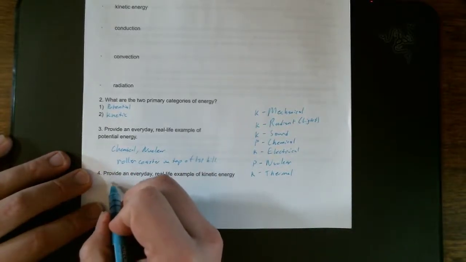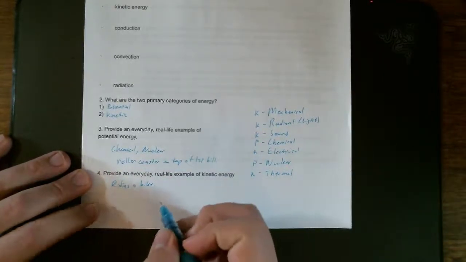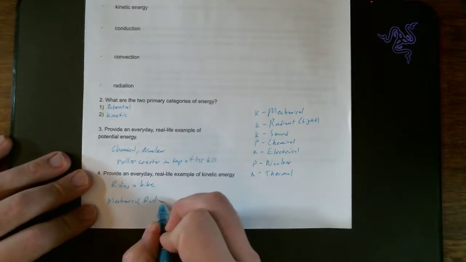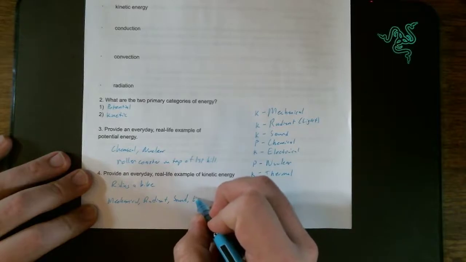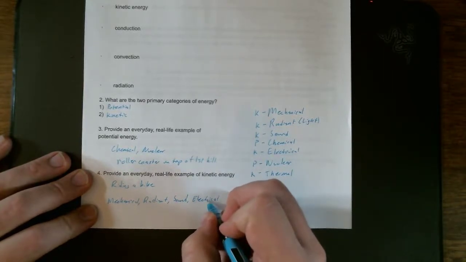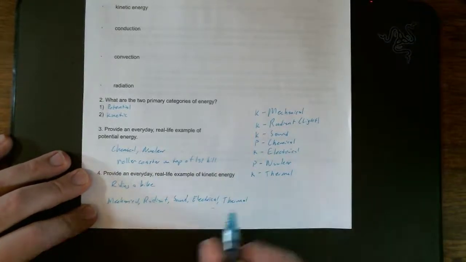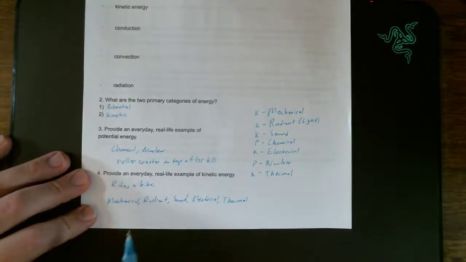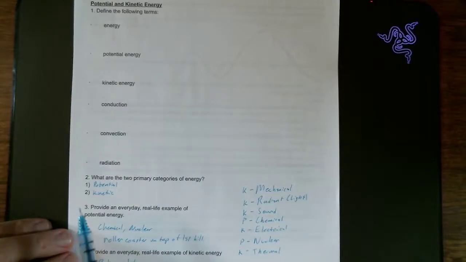Well, you could say something like riding a bike. Or you could make your list. We have mechanical. We have radiant energy, which would be a real-life example. Sound energy. We have electrical. And finally, in our list to Mrs. Scent, we have thermal energy. So all different kinds of things would work for answers here. This is just an overview of the whole concept relating it to Mrs. Scent. Okay? Alright, that should finish up the first page. Make sure that you have inputted all of the definitions from the dictionary here. Let's turn the page.